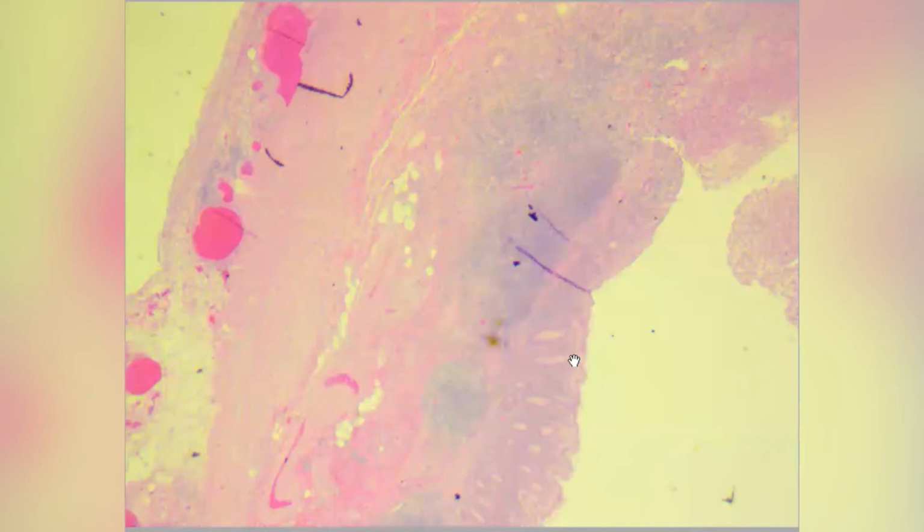I hope you can appreciate here the four layers of the appendix, which are: first, you have the mucosa, which is composed of the epithelial lining, and then the lamina propria and the muscularis mucosa, and then you have the submucosal layer, then you have the muscularis propria, and at the end, the serosa.